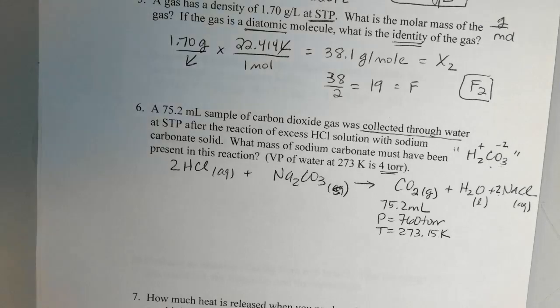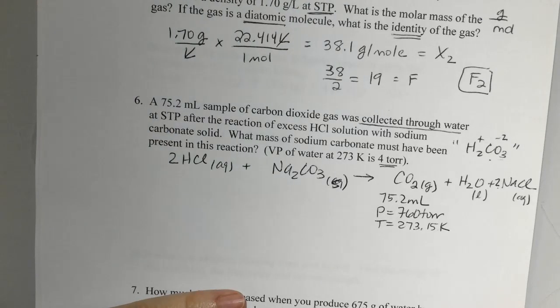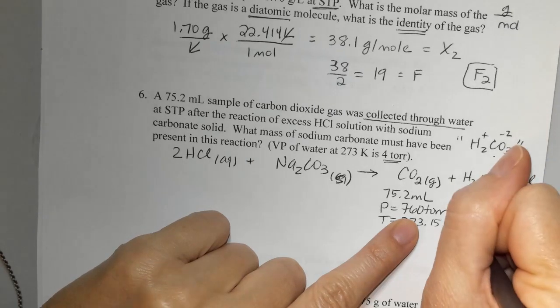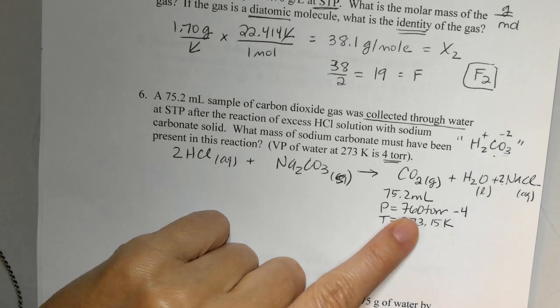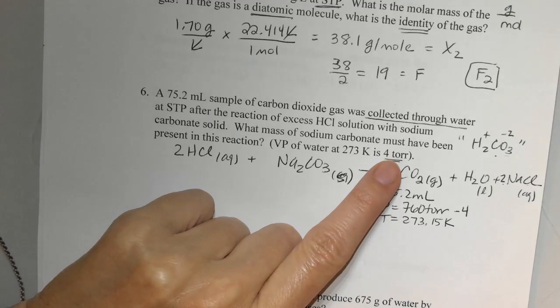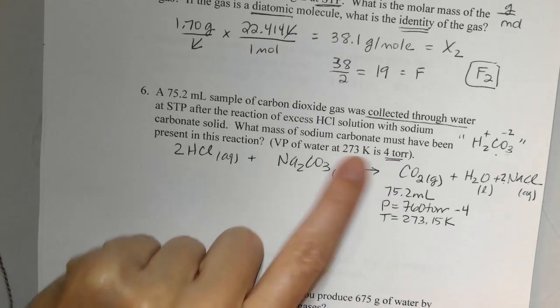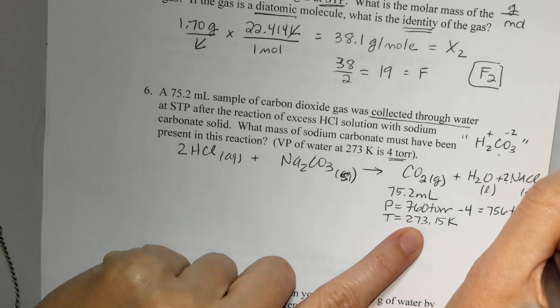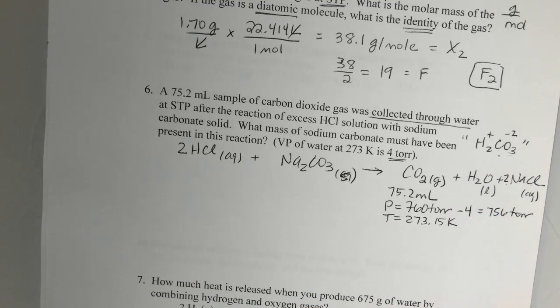Now, because this gas, the carbon dioxide, was collected through water, that 760 atmospheric pressure would be the pressure of both the CO2 and the trapped water inside. So I need to subtract out the water, that vapor pressure of water I would get from the chart at 273 Kelvin. I know it's 4 torr. So I really have 756 torr pressure for just the CO2.